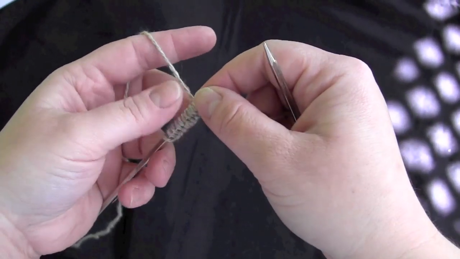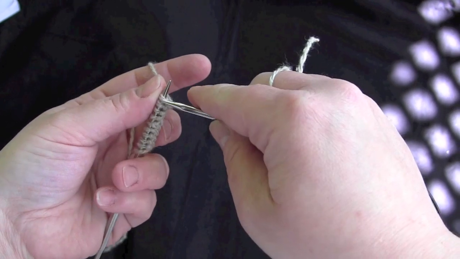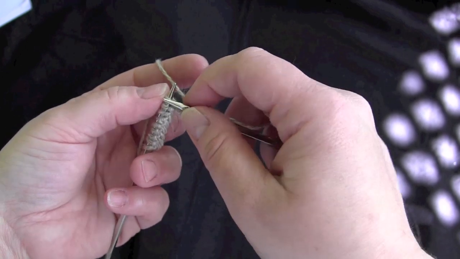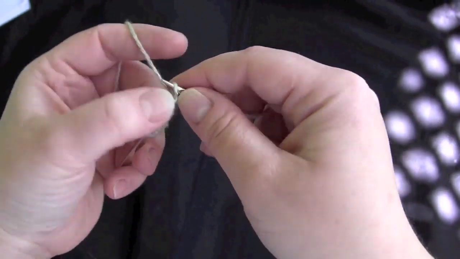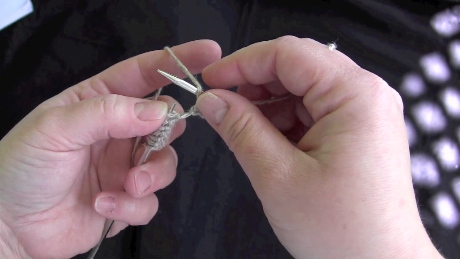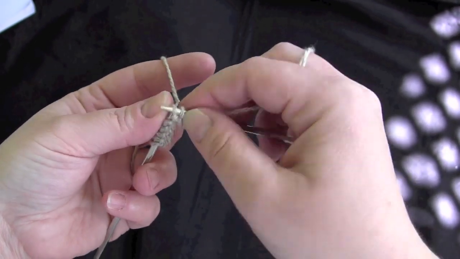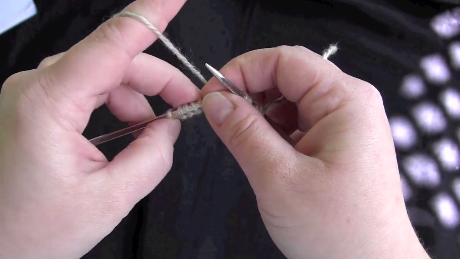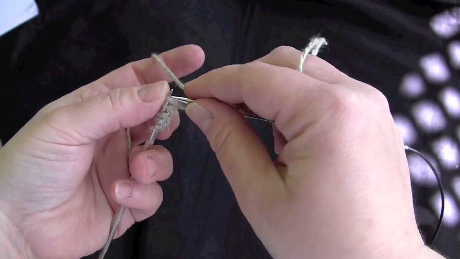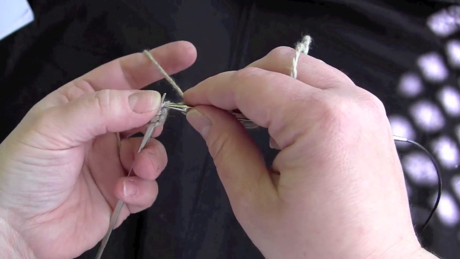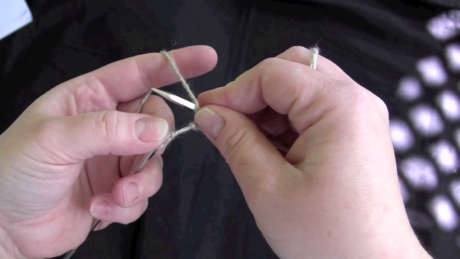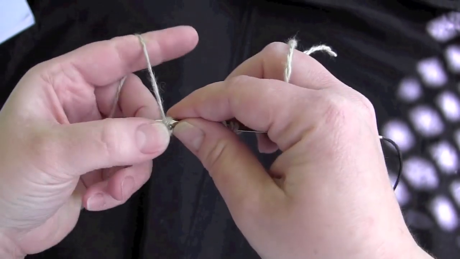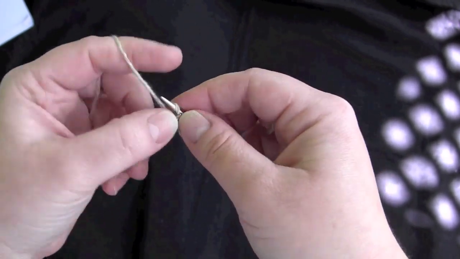Alrighty, I've got my 10 stitches cast on here, and I'm ready to start my pattern. I'm just going to knit my edge stitch here, and my pattern for row 1 is knit 2, yarn over, and slip knit. And I'll work it again because I have enough stitches for 2 repeats here. Knit 2, yarn over, and slip knit. And then 1 stitch left, that's my edge, so I just knit.